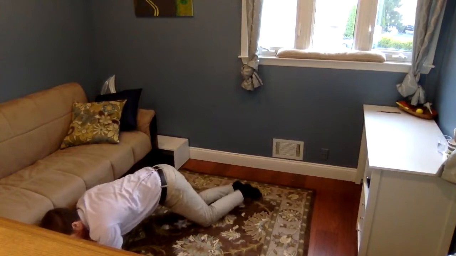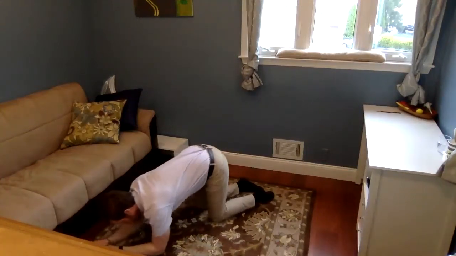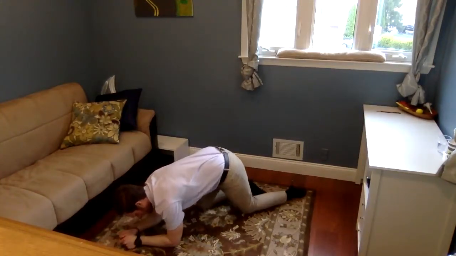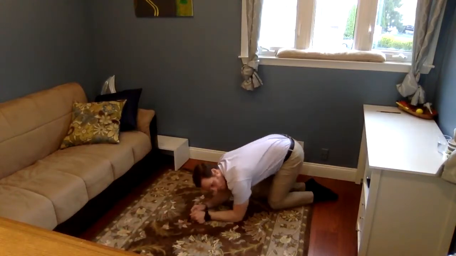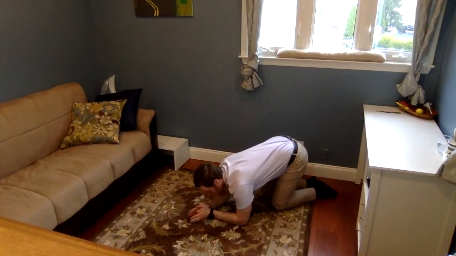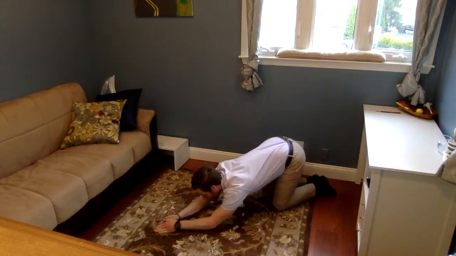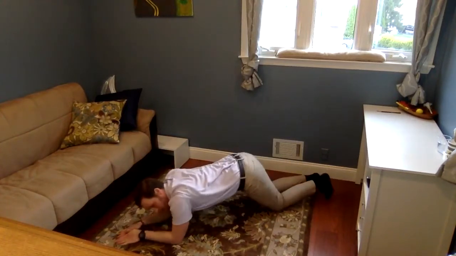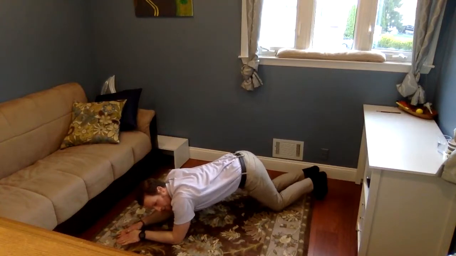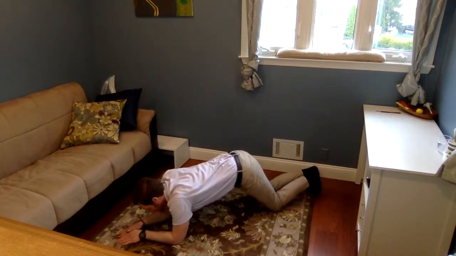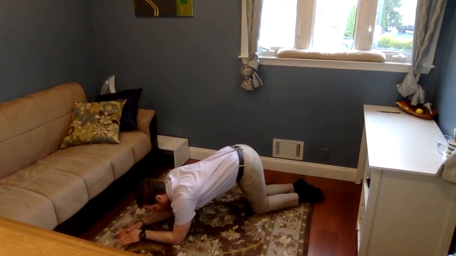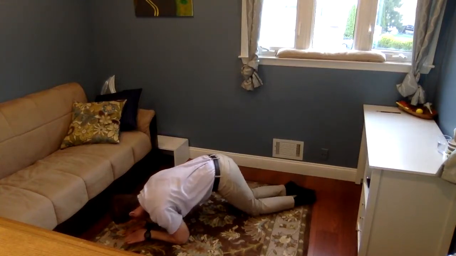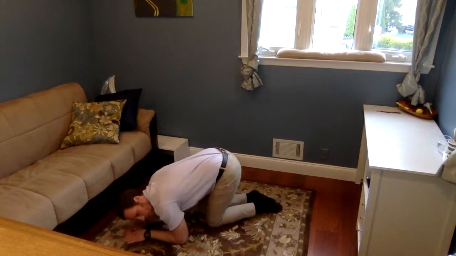Knees, and then our hands, arms, knees, and our arms. Okay? If you want to make it a little harder, you can try sliding your arms out. Lift up to your feet then. See if you can practice jumping your legs in.